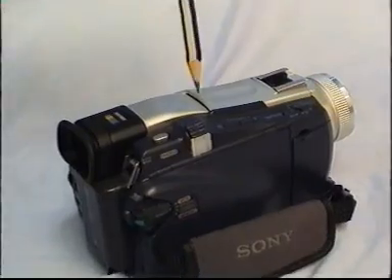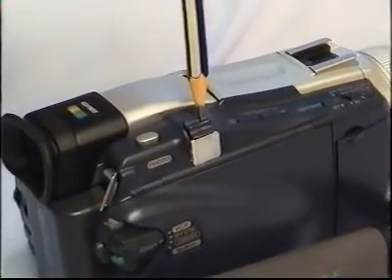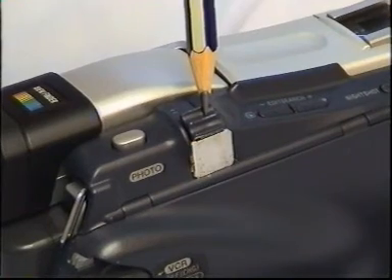2 final points about the video camera. The zoom switch has been locked so that it does not interfere with the abalone measurements, and the video camera is not waterproof.